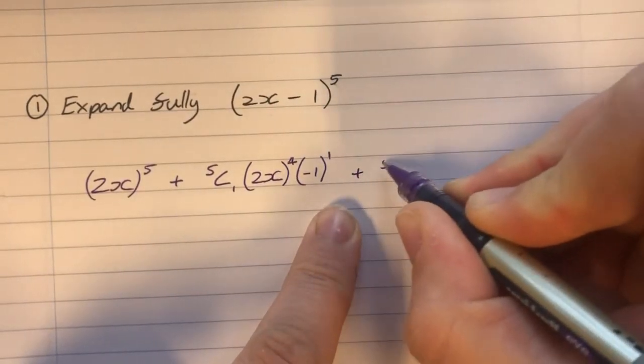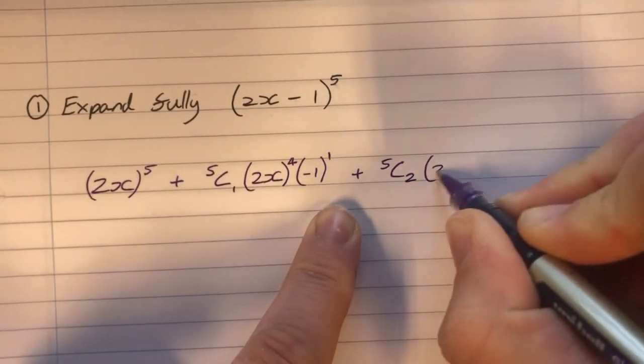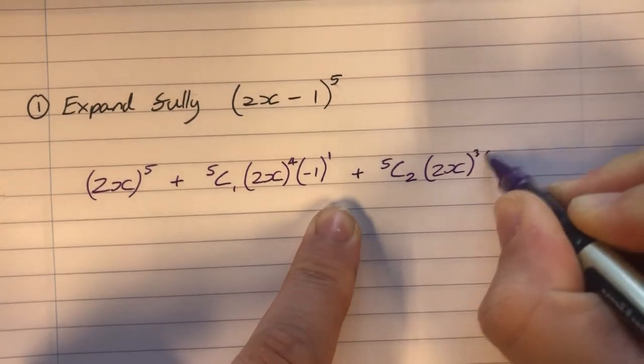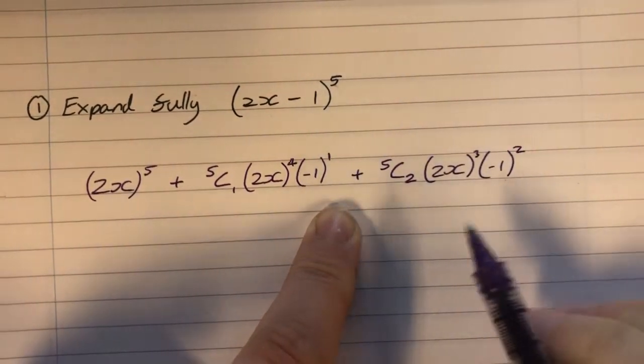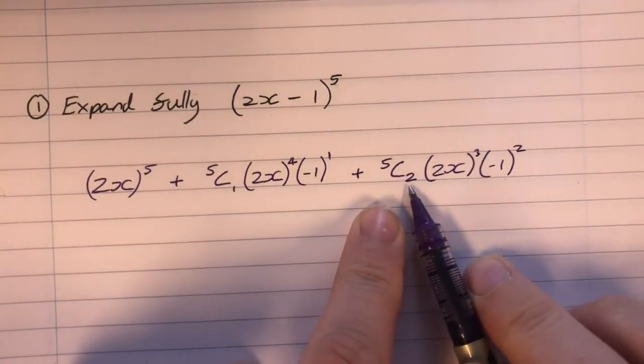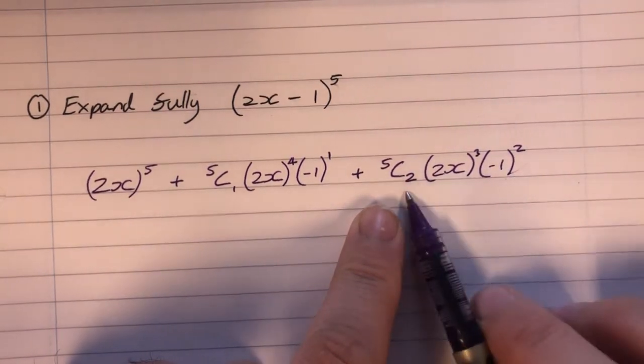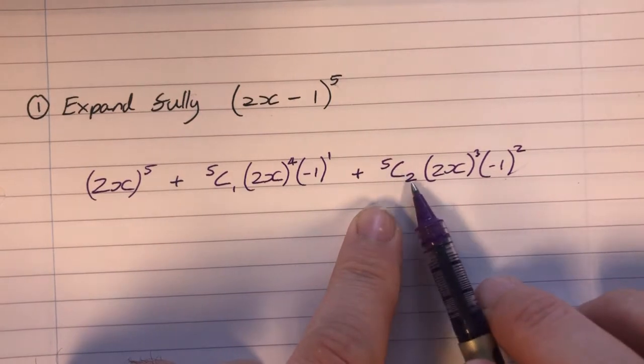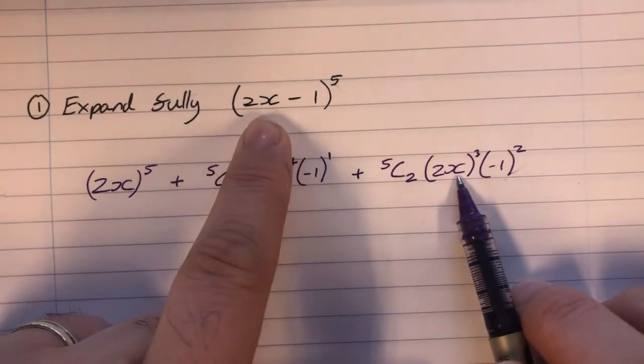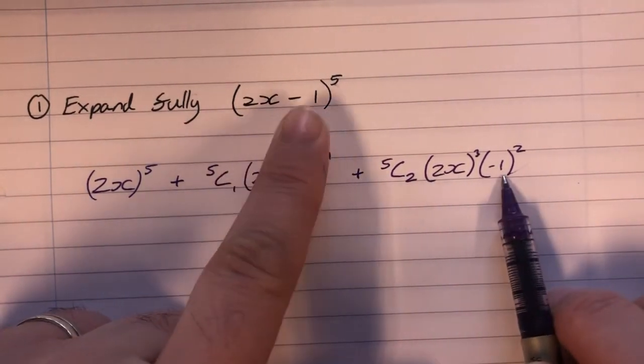Plus 5C2, 2x cubed, minus 1 squared. Again, this is the number of ways of choosing 2 items from 5. So in this case, I'm choosing 2 minus 1s, and there's 5 minus 1s altogether. So that's going to be 2x all cubed. So that's 3 of the 2x's and 2 of the minus 1s.